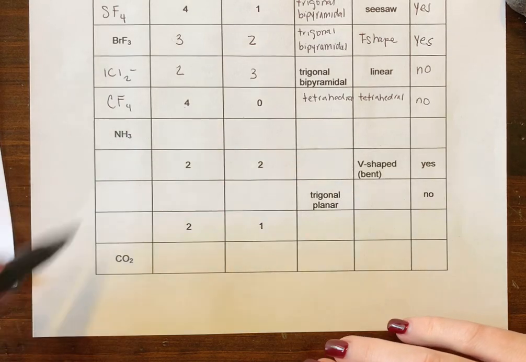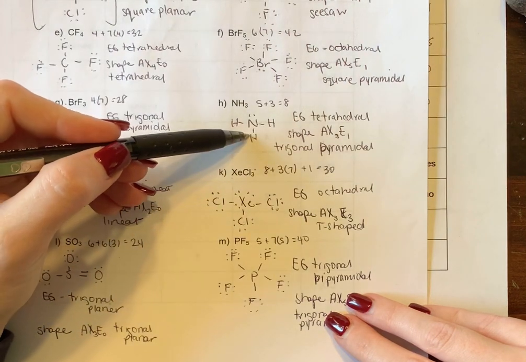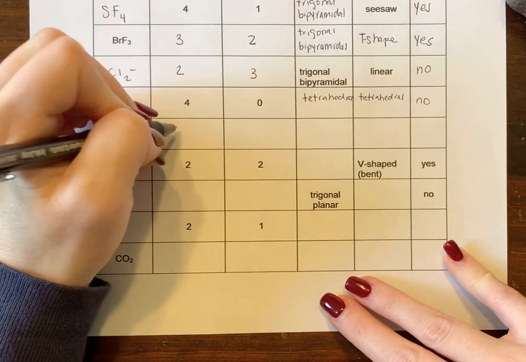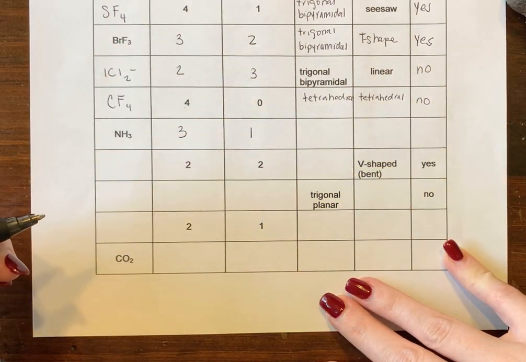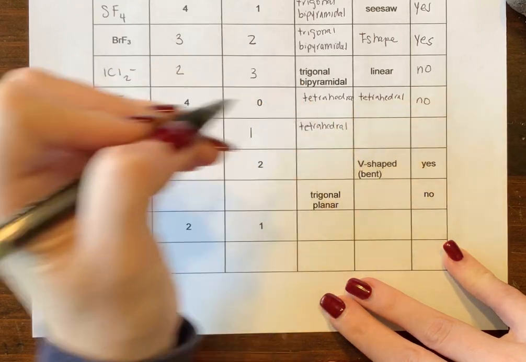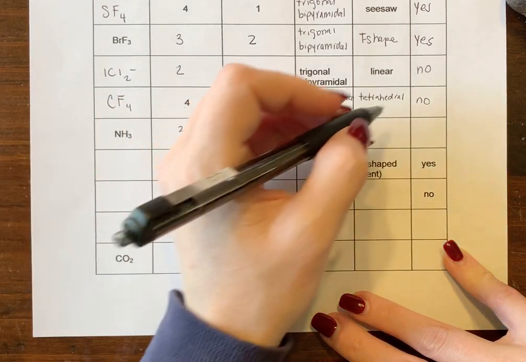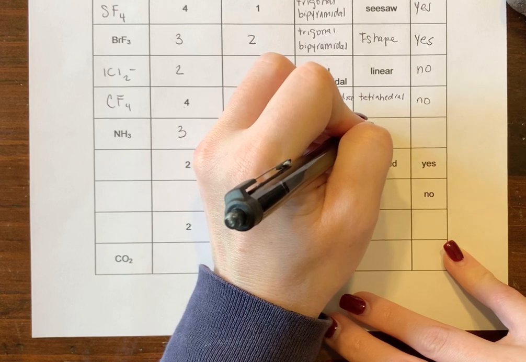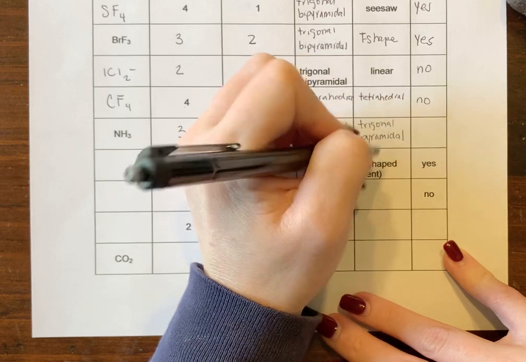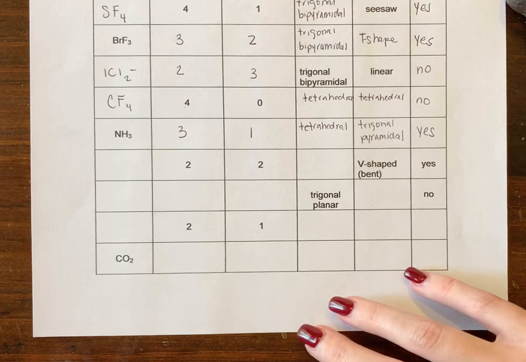All right, NH3, we found that one. Here it is. We have 3 bonds and 1 lone pair. So that means it's tetrahedral, and then it has 1 lone pair, so they're not the same. That means it is trigonal pyramidal. And it is definitely a polar molecule because you can identify the top and the bottom.